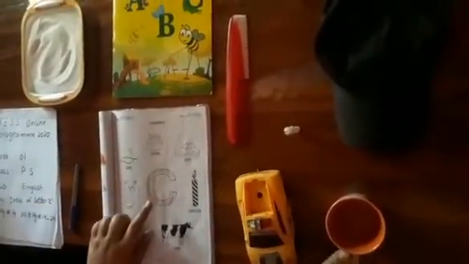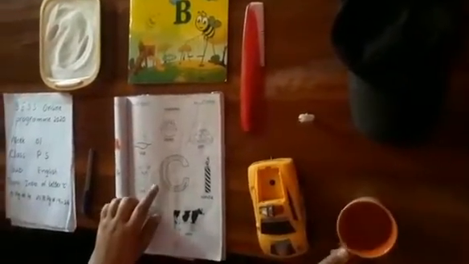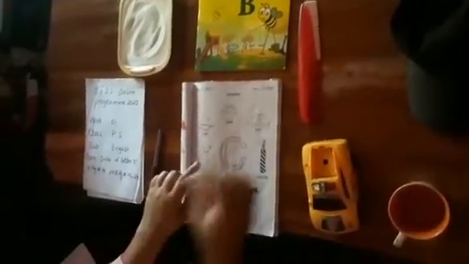Kha, cup. Kha, comb. Kha, candle. Kha, cap.